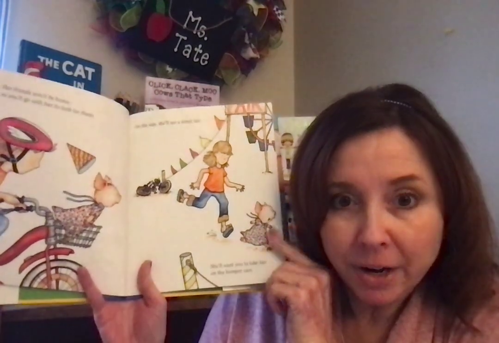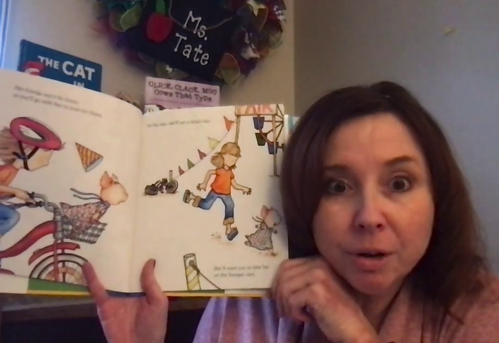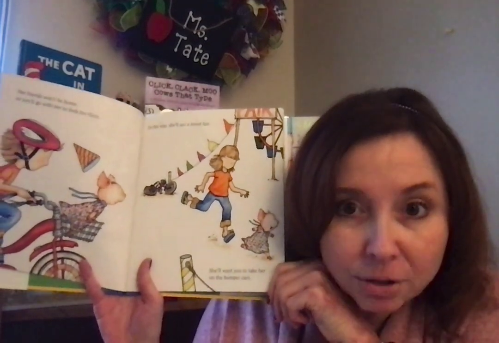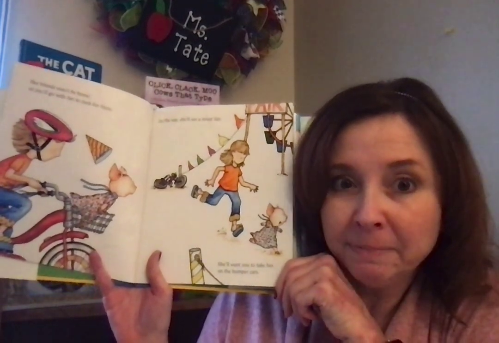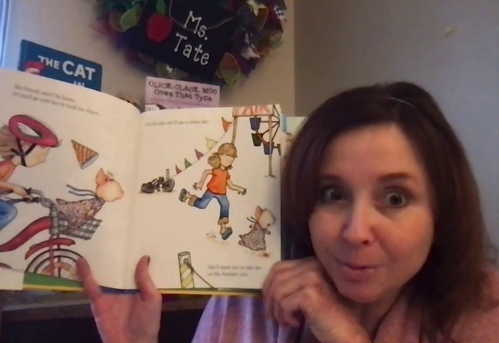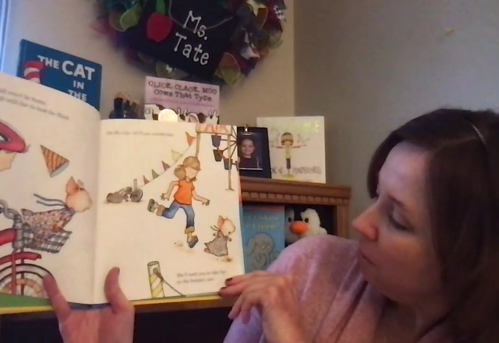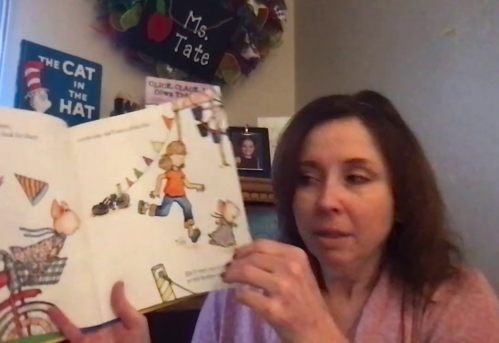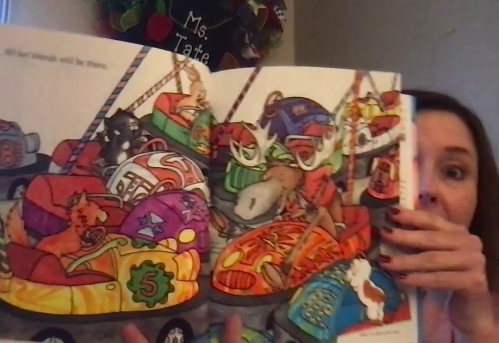A street fair, that's like a carnival where there's rides and games. Have you ever been to a street fair or carnival? I have. Have you? She'll want you to take her on the bumper cars. All her friends will be there.